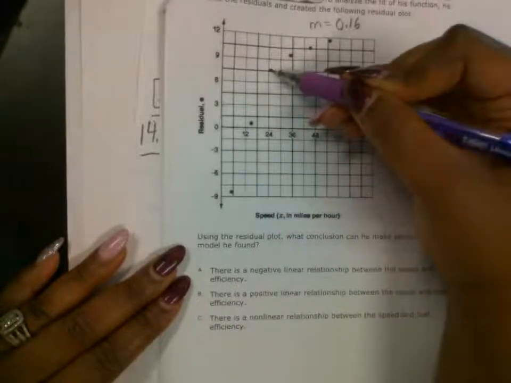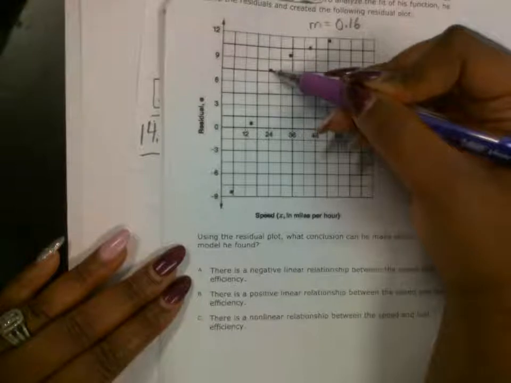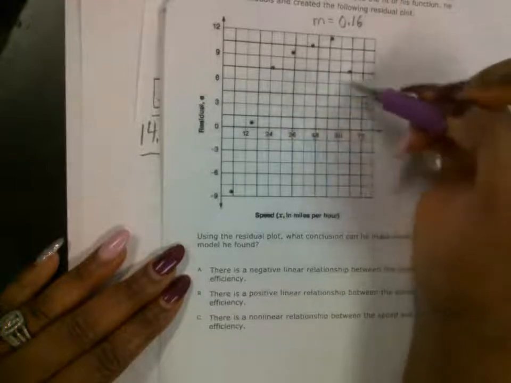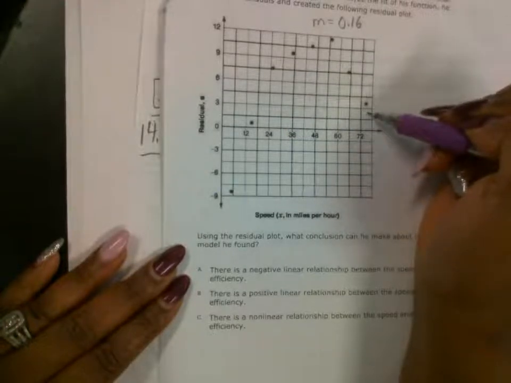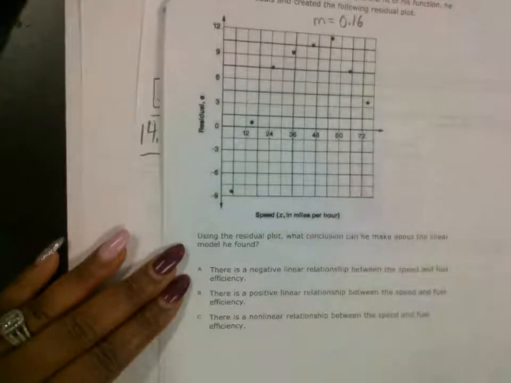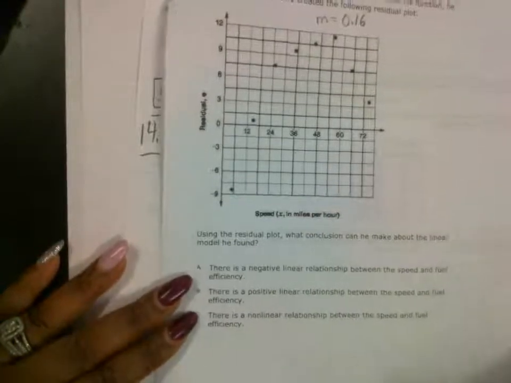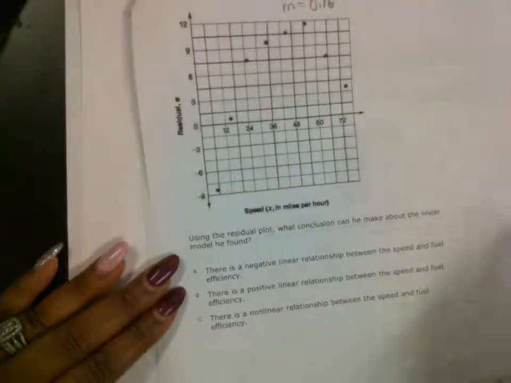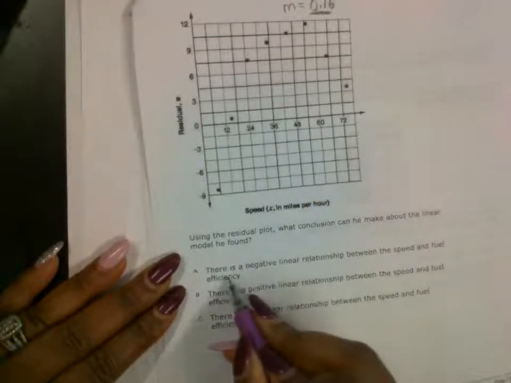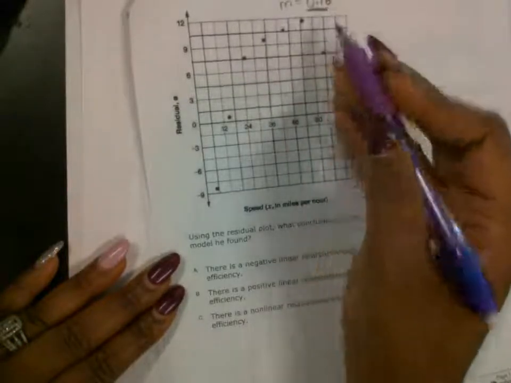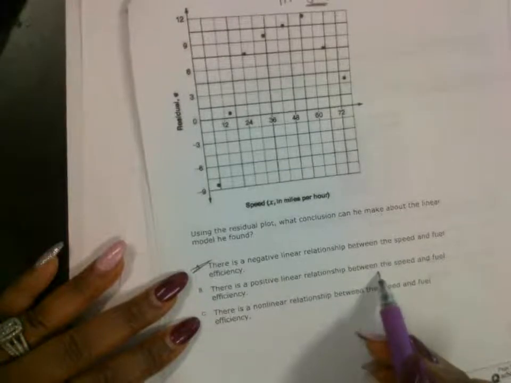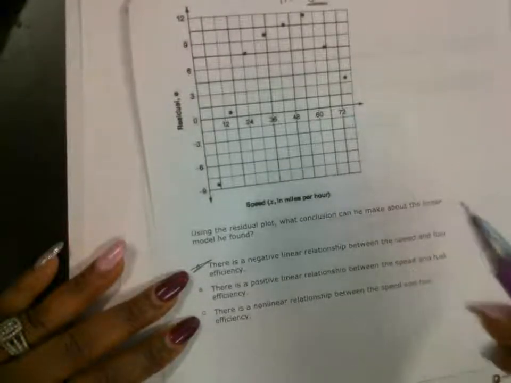So look, in this case, the actual is above the line, above the line, above the line. So all of these actual amounts are above the predicted, okay, is what that's saying. All right, so now let's look at our answer choices. It's not a negative relationship because look, the slope is positive. So this is not a negative relationship. It's actually a positive one because M is a positive number. This is a positive linear relationship.